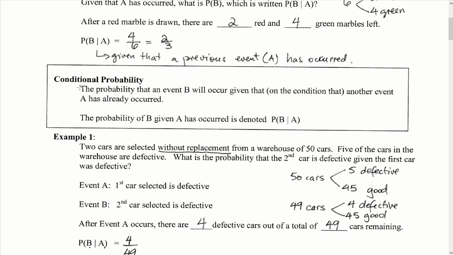So this is what we refer to as conditional probability. It's the probability that an event B will occur given that, or on the condition that, some other event A has already occurred. Again, the notation for this is P of B given A, where we have a vertical bar in between. We're looking for the probability of B given that A has already occurred.